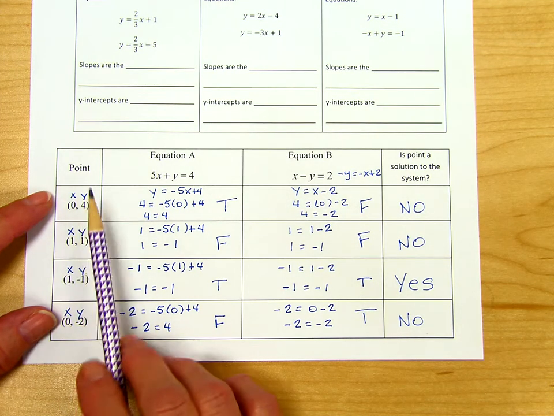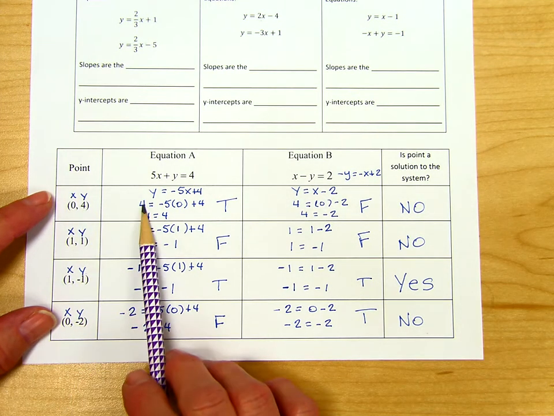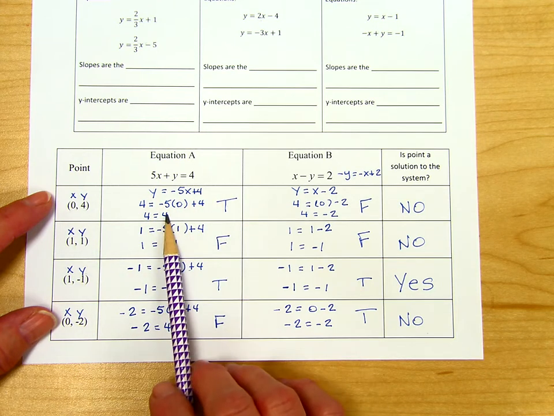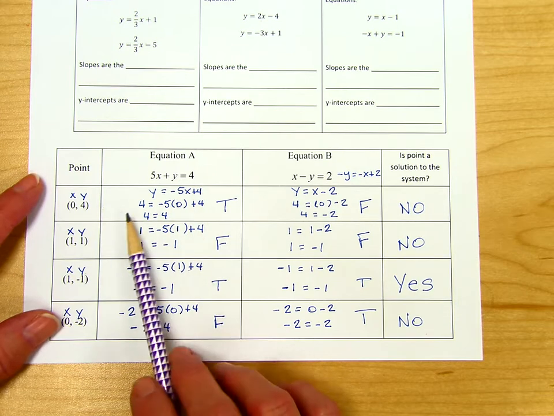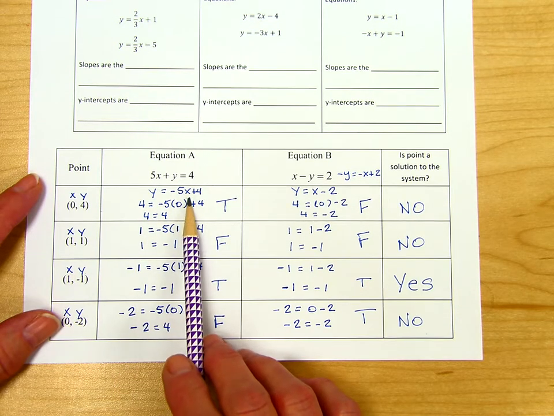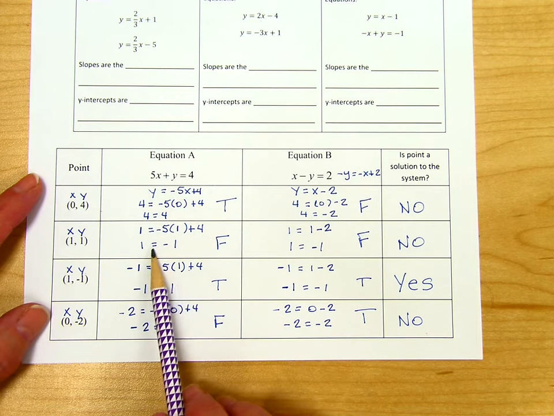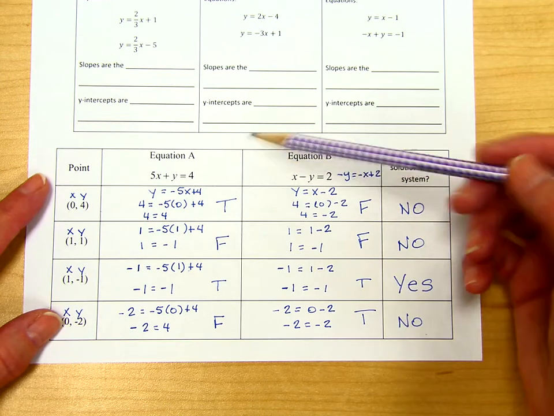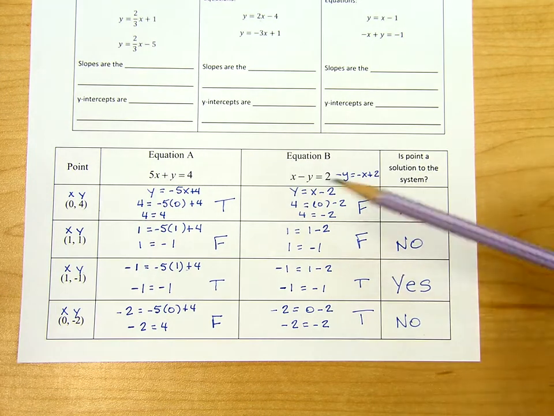We are given an x value and a y value, and we simply substitute in the 4 for the y, the 0 for the x, do some arithmetic, and we get a statement that is true. So this point is on this line, so it is a solution to this equation. This point, however, gives us a false statement. Therefore, it is not a solution to this equation.